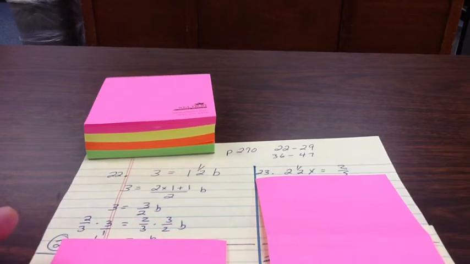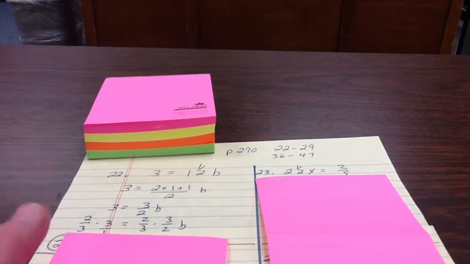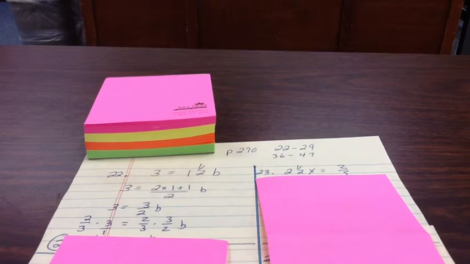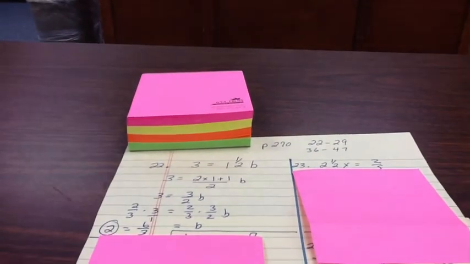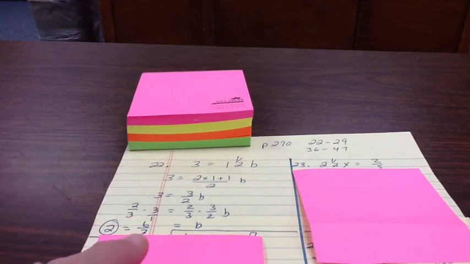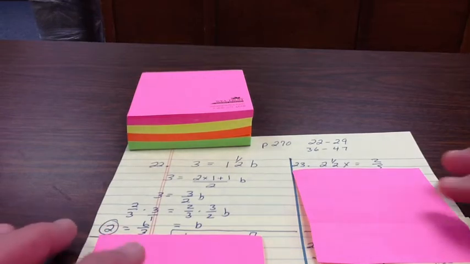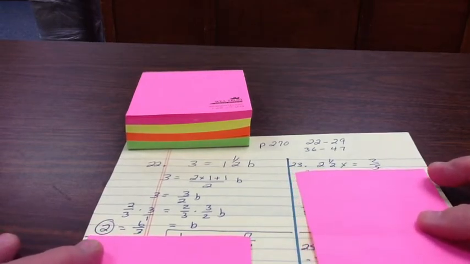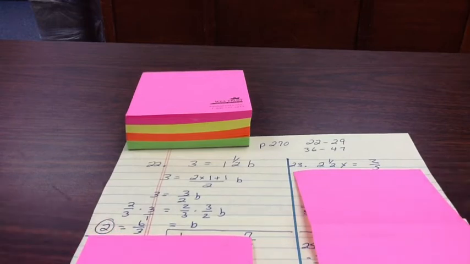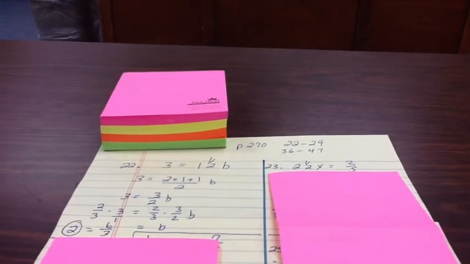Then I multiply each side by the reciprocal, which in this case is 2/3, times 3 over 1 and 2/3 times 3 over 2. And my final answer is b is equal to 6 over 3, or if I round that, 2. Number 23 is right over here: 2 1/2 y equals 2/5.